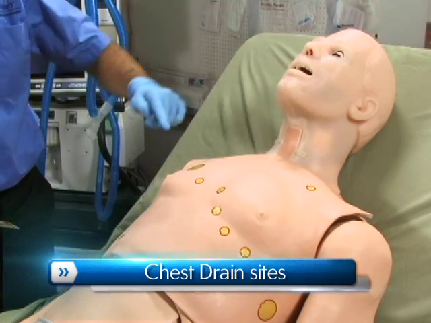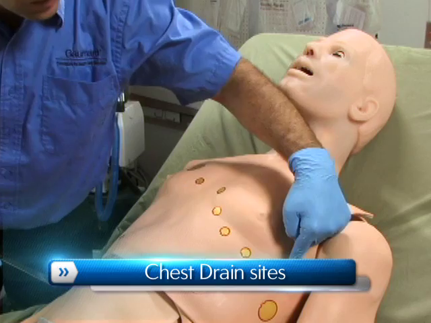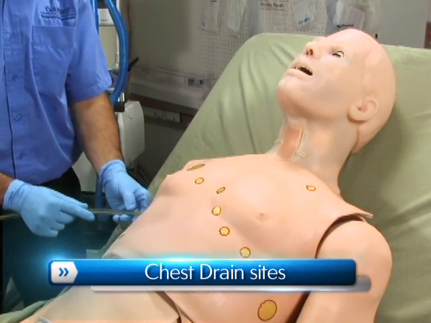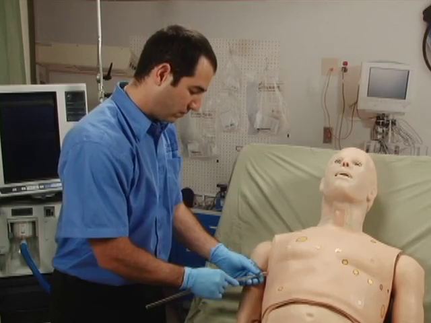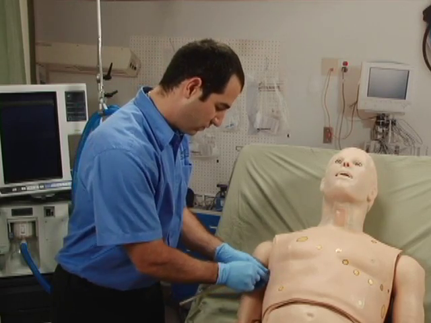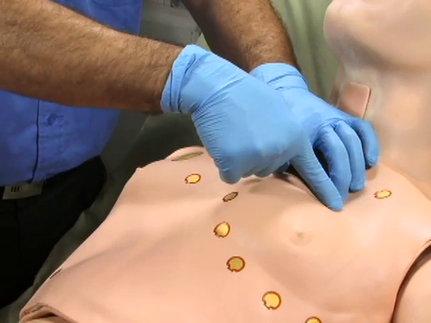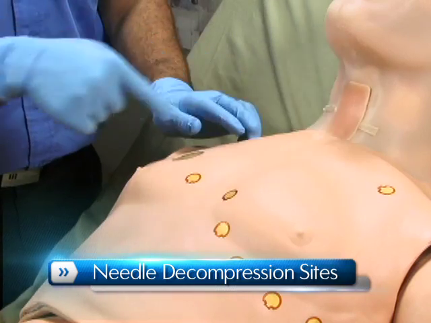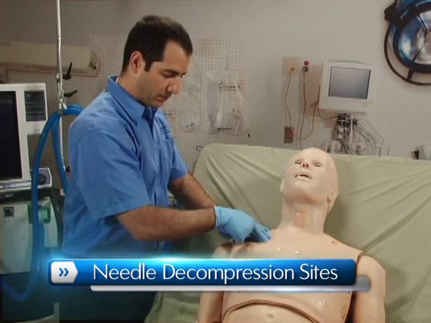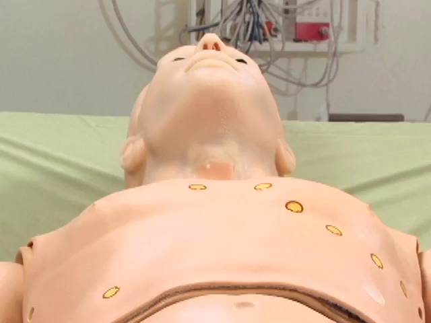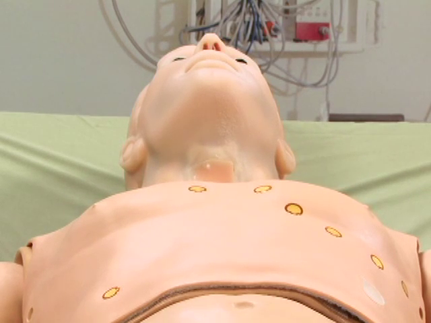HAL features bilateral chest drain sites at the 5th intercostal space to simulate therapy for pneumo or hemothorax. Alternatively, one could utilize the needle decompression site to relieve a pneumothorax. Either lung can be disabled at any time to simulate a collapsed lung. Proper intubation is extremely important for adequate lung ventilation.